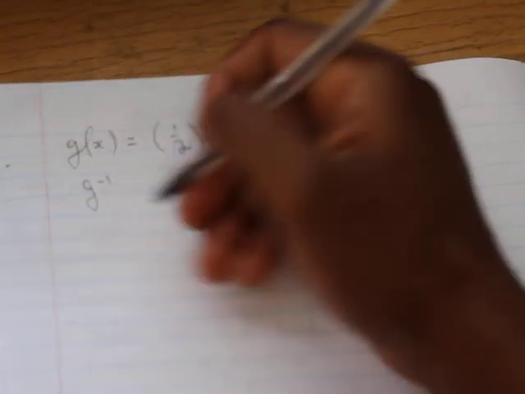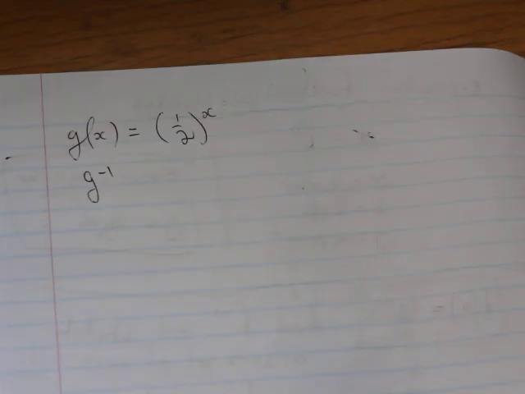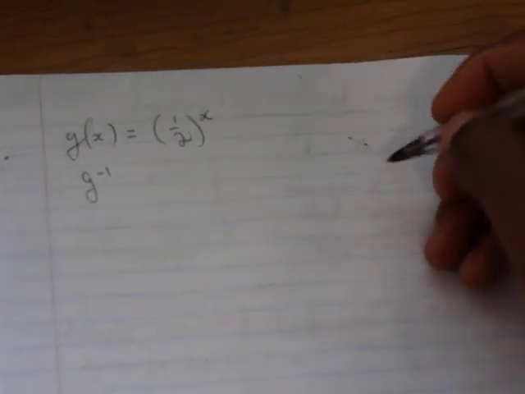Now instead of having an integer as the base, we've got a fraction. Let's see what difference it's going to make. And obviously we need to sketch g and its inverse on the same set of axes.